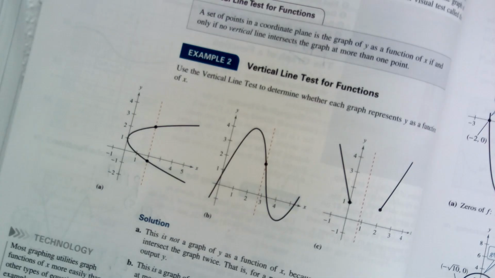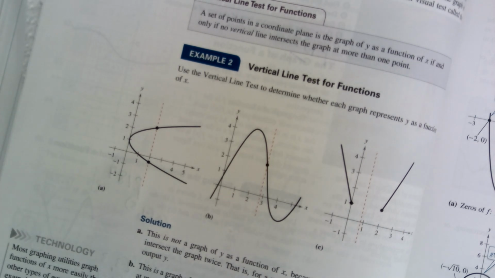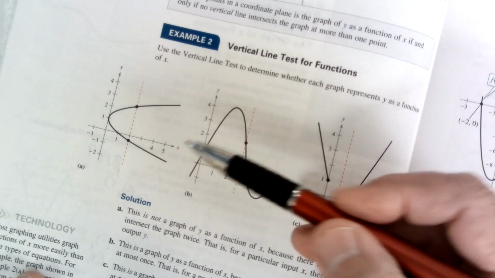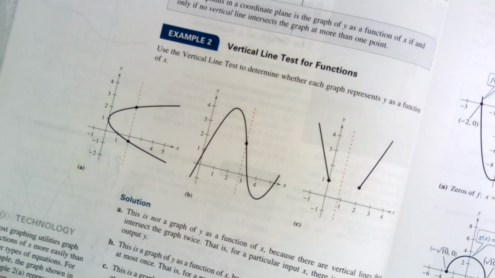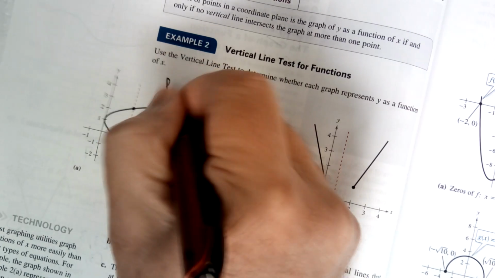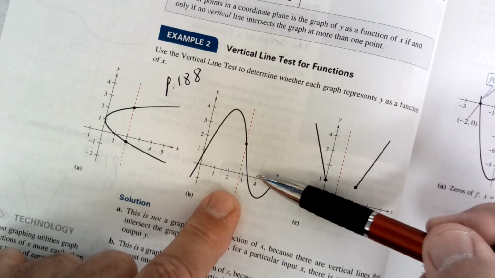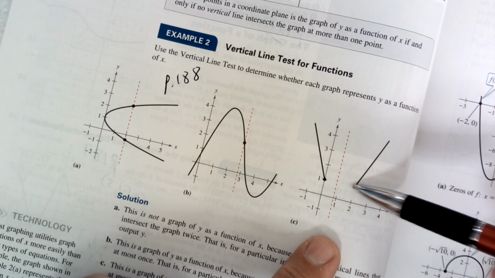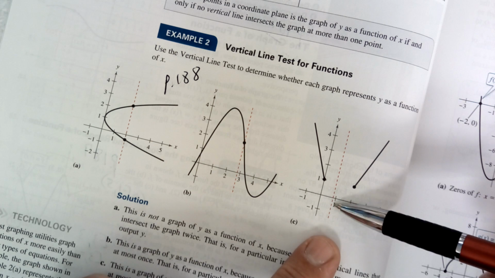You already know the vertical line test. We went over that. Okay, so let's take a look. On this one right here, if you draw the vertical line, it hits 2 points, so this one is not a function. I'm on page 188. On this one right here, it only hits 1 point. This one would only hit 1 point. Up in here, the function is undefined. Okay, that's what that means, if it doesn't hit anything.